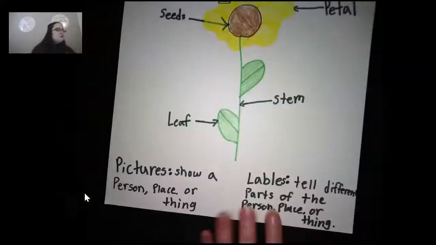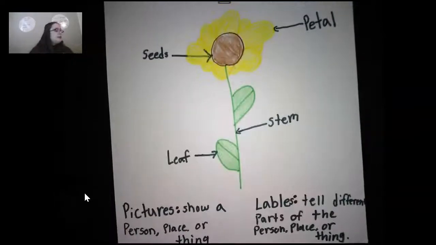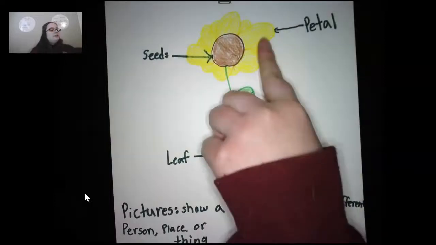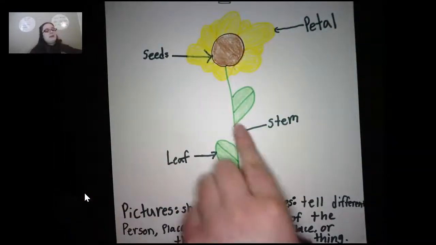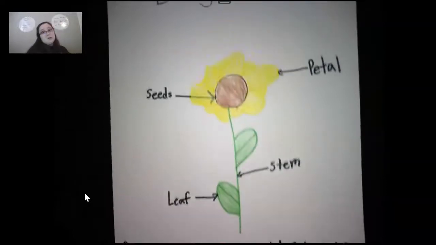So we have our picture, which shows the person, place, or thing we're talking about. Then we have our labels, which tell about the different parts of the person, place, or thing. So this is a thing, it's a flower, and I am informing my readers about the petals, the seeds, the leaf, and the stem. Now guys, there's one thing I'm missing.